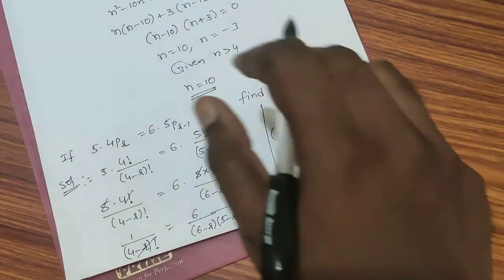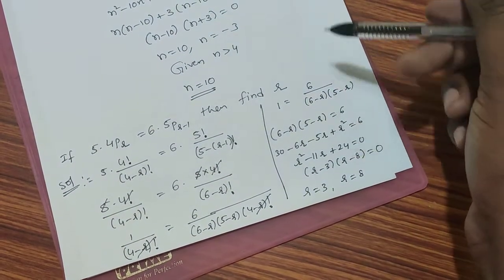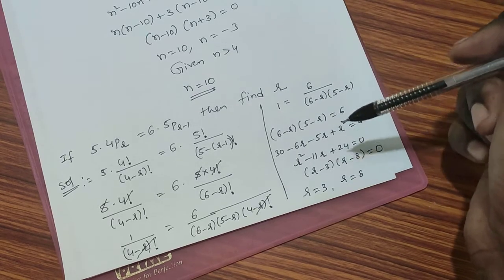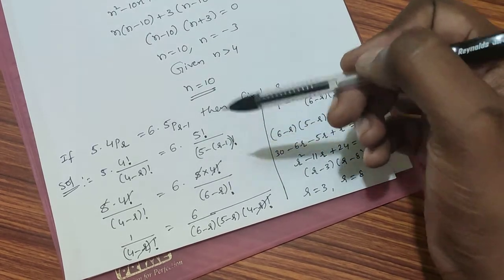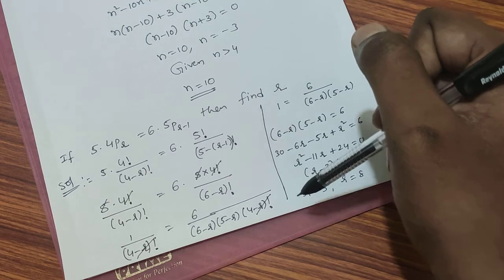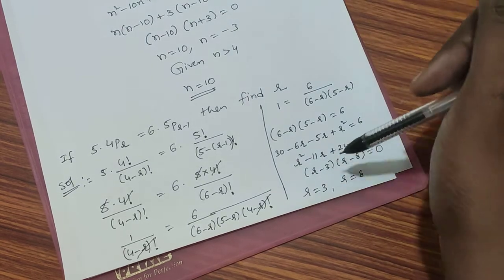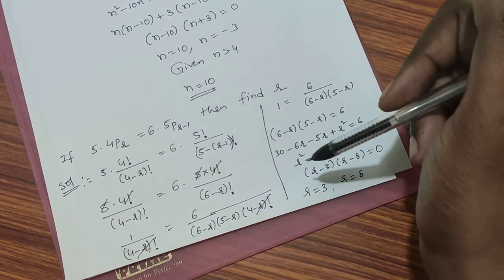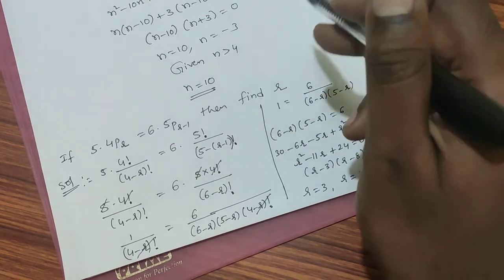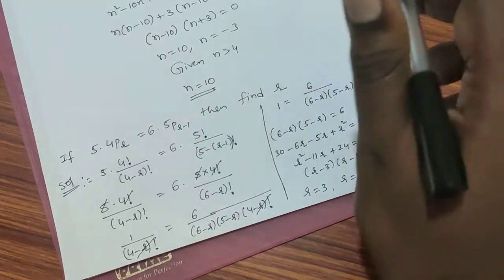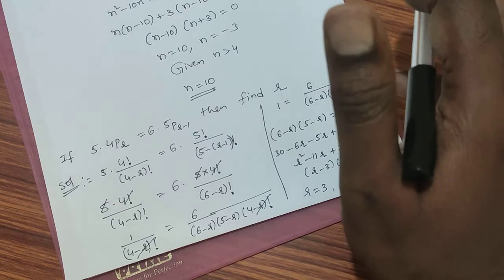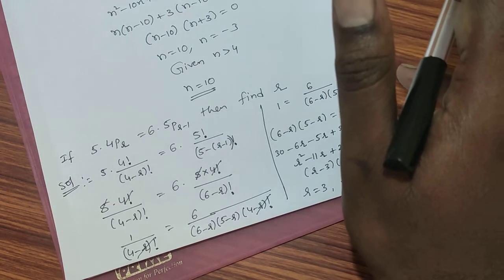Two values we got. Either first method or second method. These two methods are very, very important. In the first method, we need to find the value of n. In this method, we need to find the value of r. Okay, students, prepare the questions I explained. You prepare those questions, and the remaining 3 marks questions, 2 marks questions and 1 mark questions you need to practice.